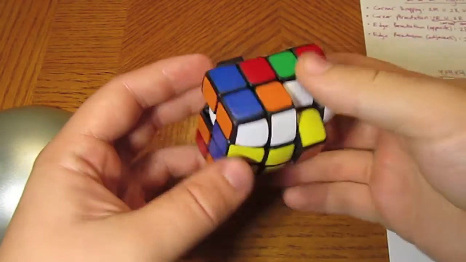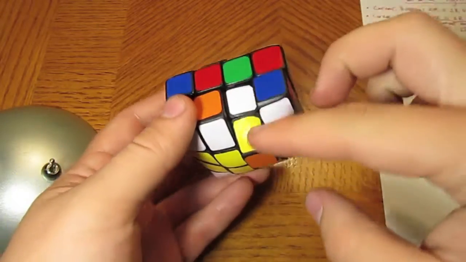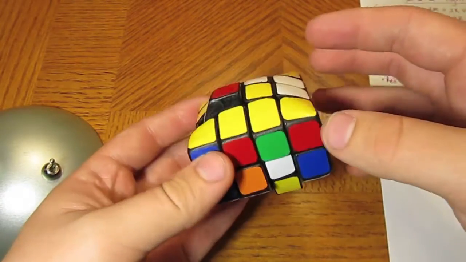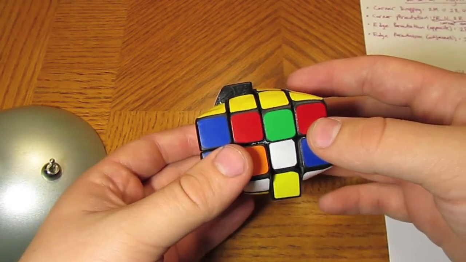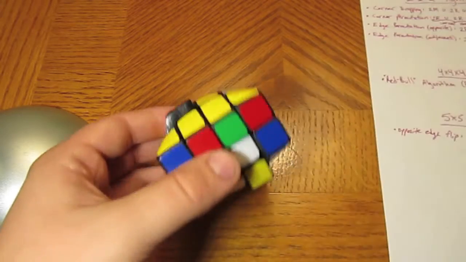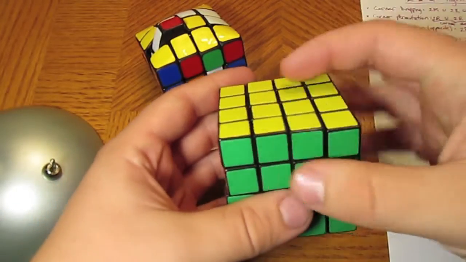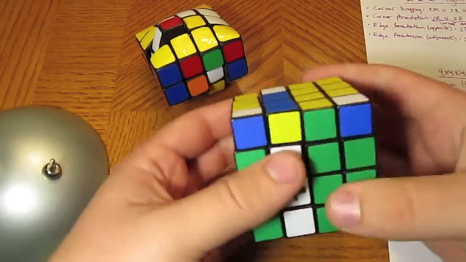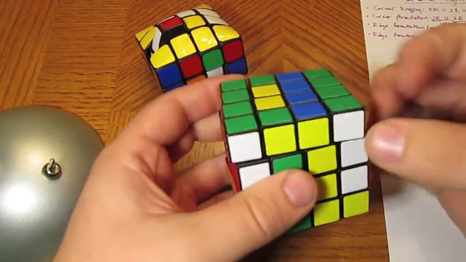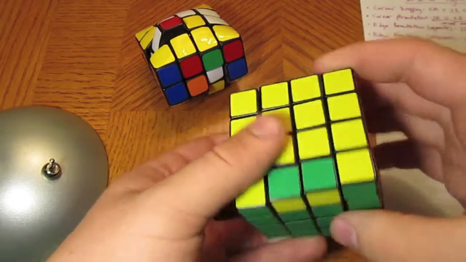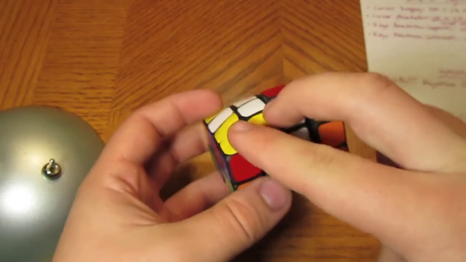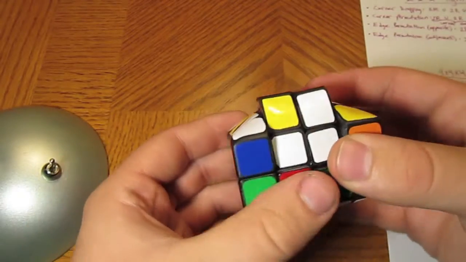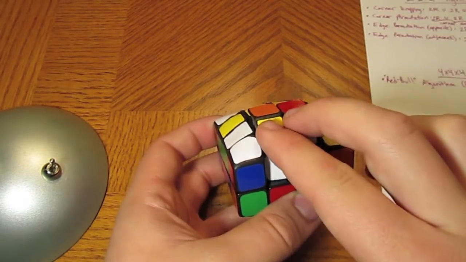Now if we come across a situation like this, where we have, say, two pieces that still need to be flipped in order to restore the original shape, we could do one of two things. We can either use the Red Bull algorithm, which flips two pieces right here. In order to do that, we would need the pieces to be together. So we can bring this back here and then spin it up. Now that algorithm would flip these two.